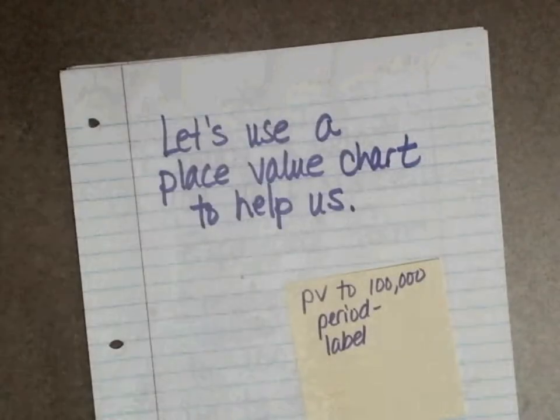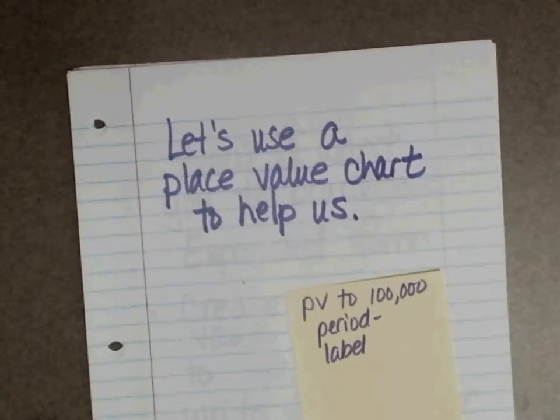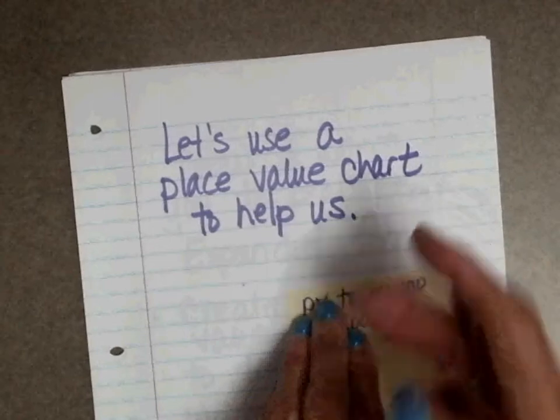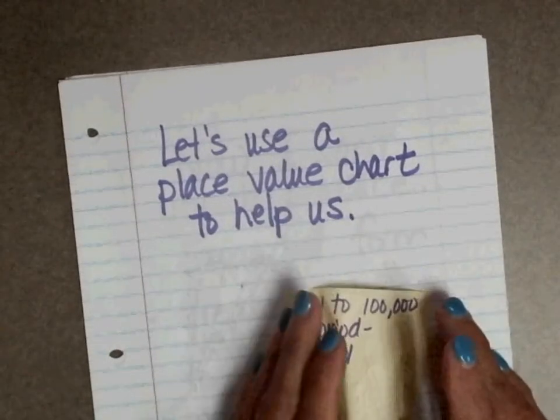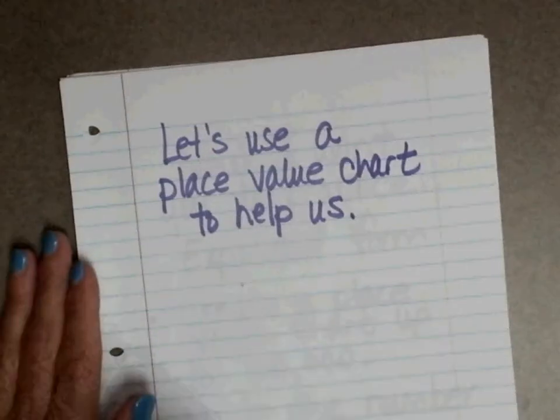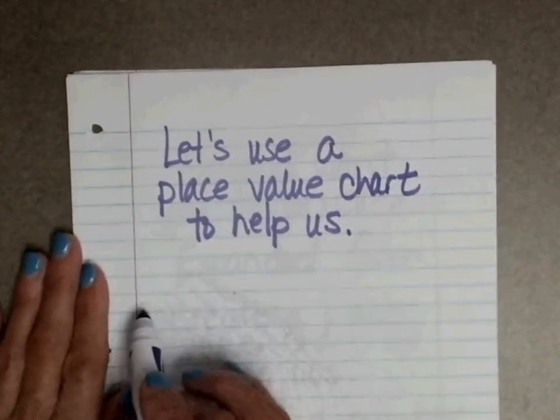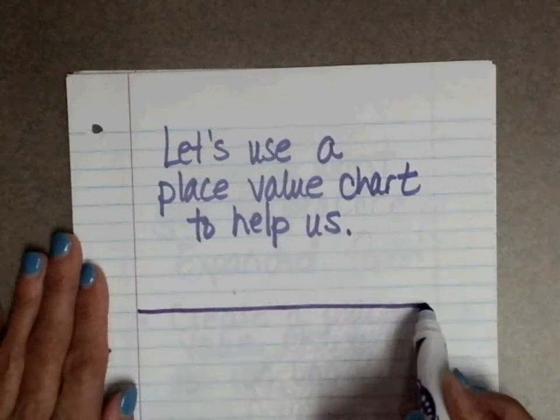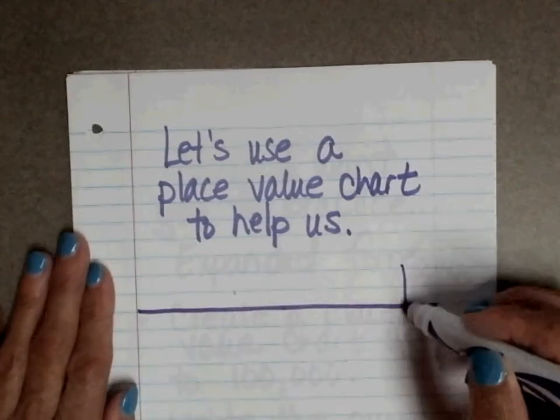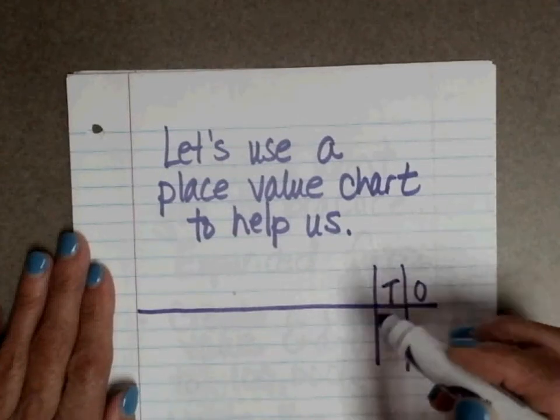So we have a tool that is easy to create. It's called a place value chart. So let's use a place value chart to help us write expanded notation. So we're going to create a place value chart up to 100,000. So I'm going to start with a long line here, and I'm going to start over here with my ones place, my tens, and my hundreds.